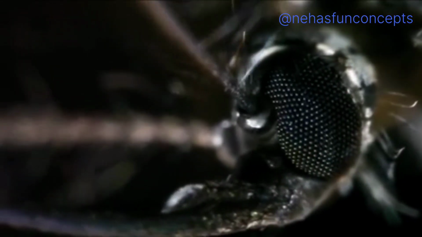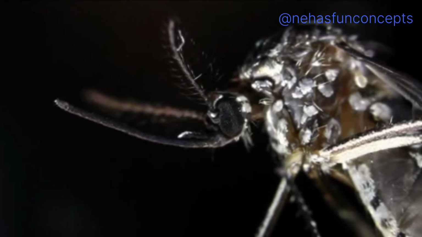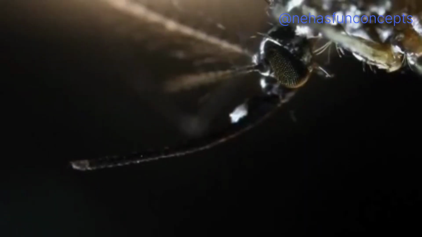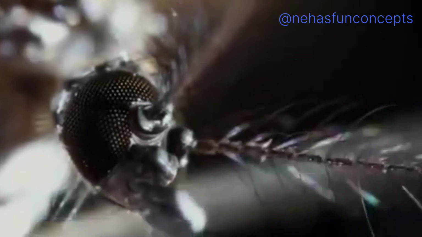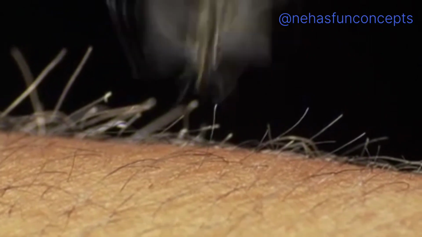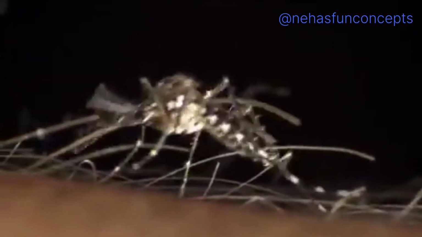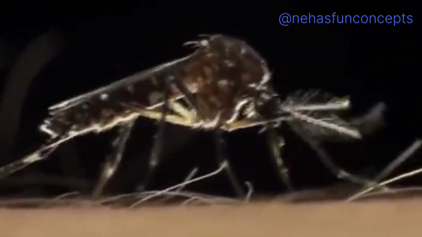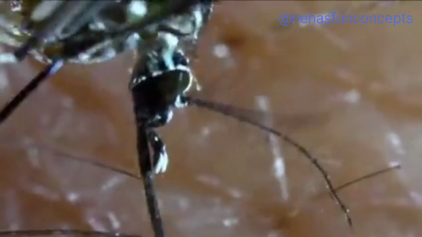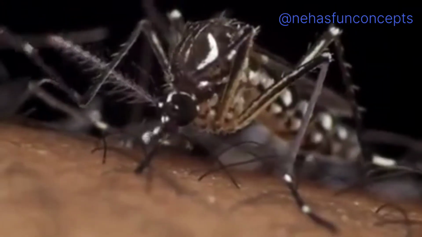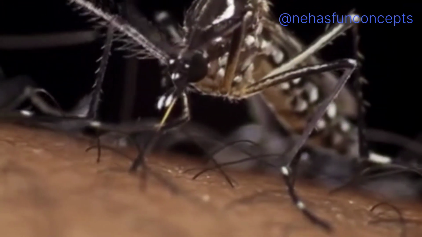The second harmful insect is the mosquito. Mosquitoes spread the diseases through bites. Diseases like malaria and dengue are spread through mosquitoes. When a mosquito bites a sick person, it sucks the infected blood. And when this mosquito bites a healthy person, it transfers the germs of the disease into the blood of that person.